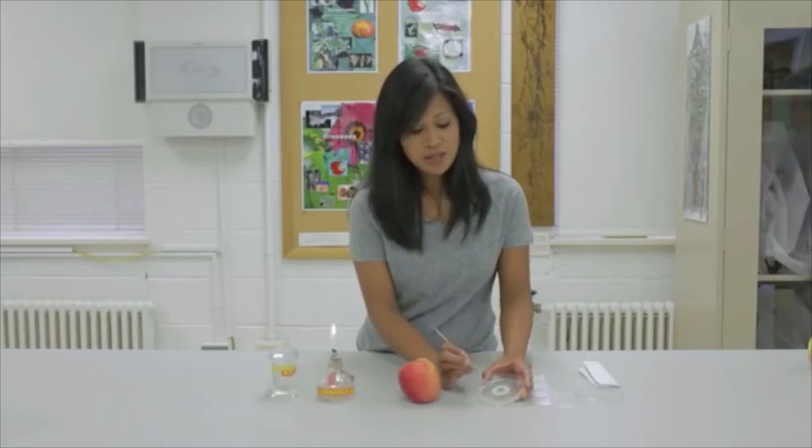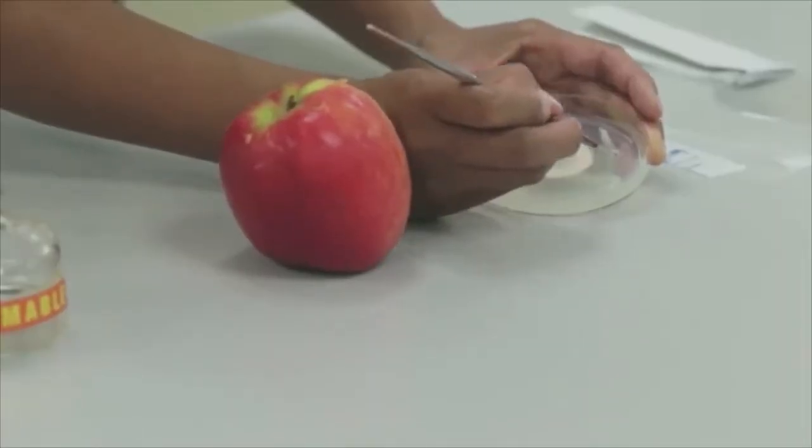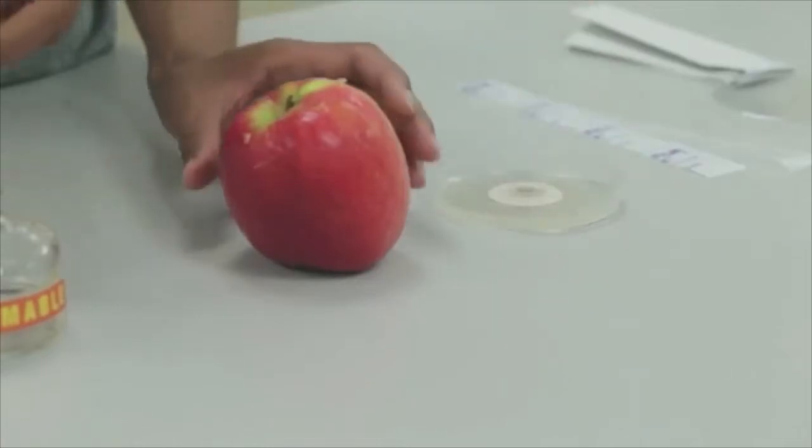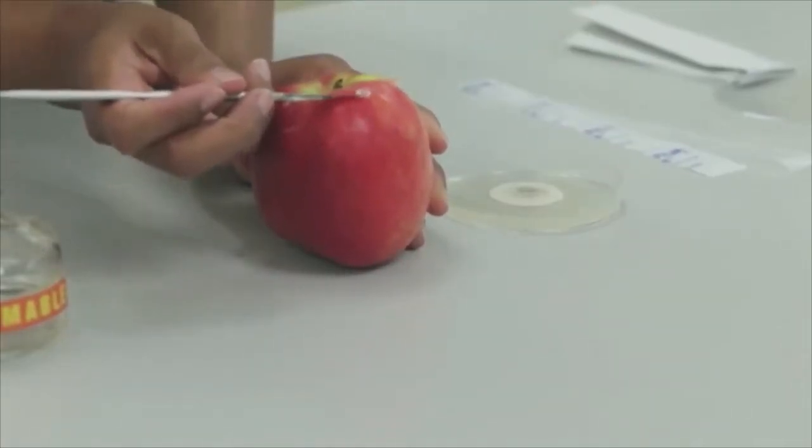So take a small piece of agar away from the colony. And then carefully place it in the wound.